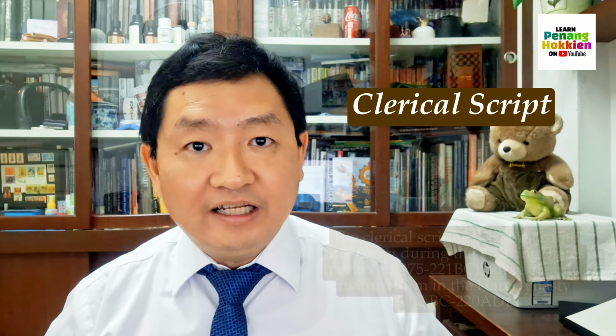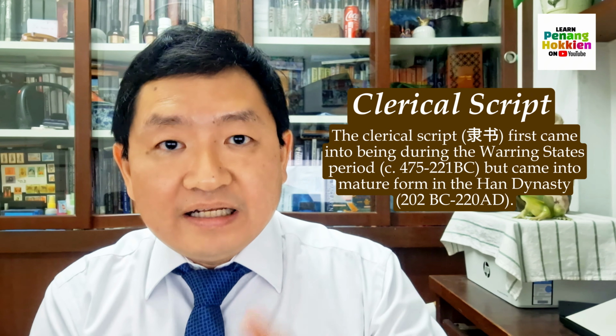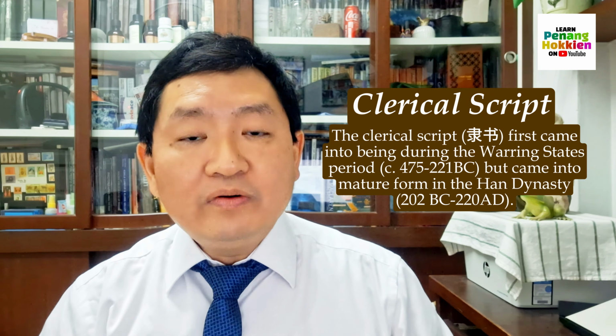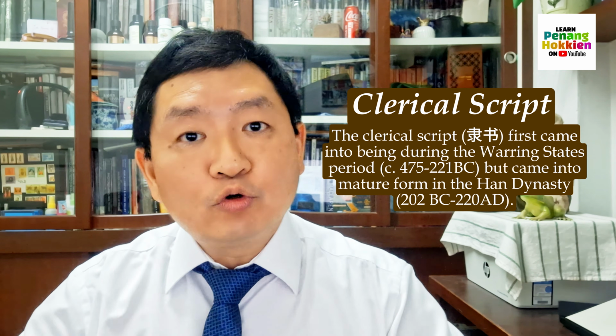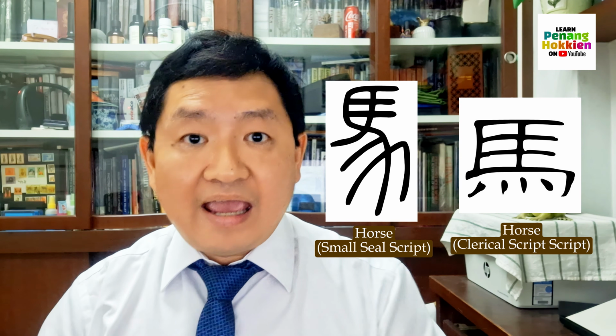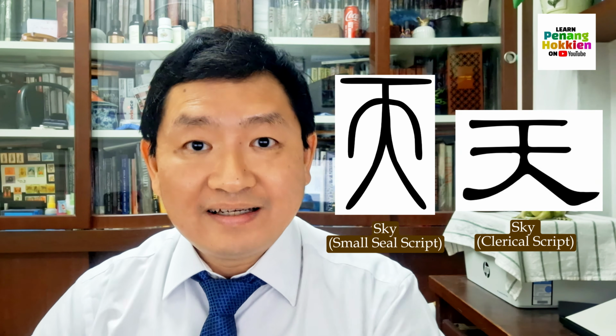So during the Han Dynasty, a new writing style or script called the clerical script was developed. And this clerical script differs from the earlier small seal script in that it gradually moves China away from the pictogram style into more towards what we consider today as Chinese characters. For example, the character for horse changed from like this to like this, and the character for sky changed from like this to like this.